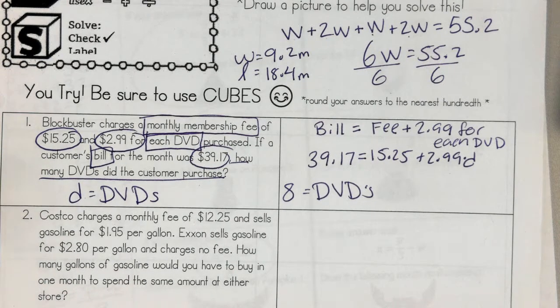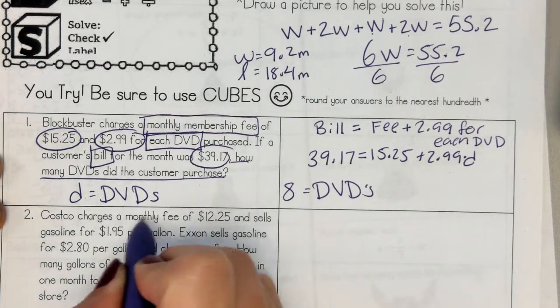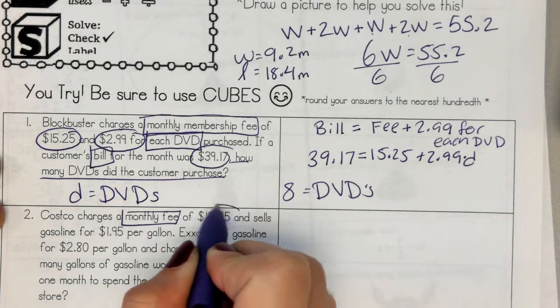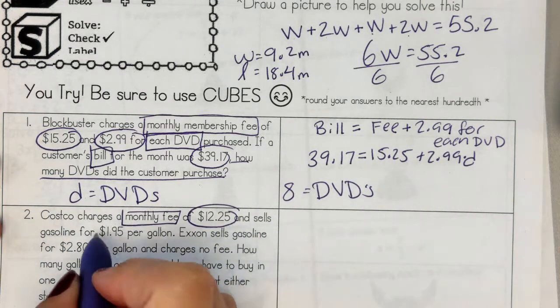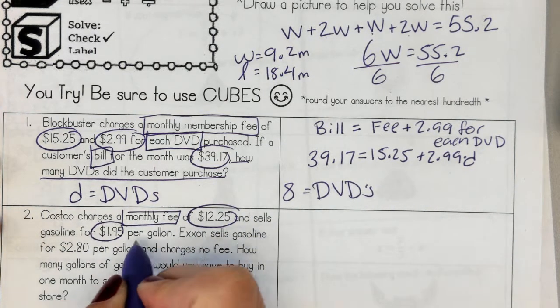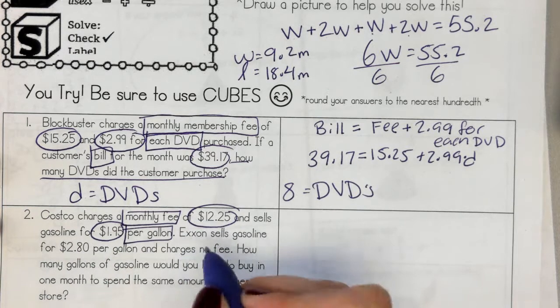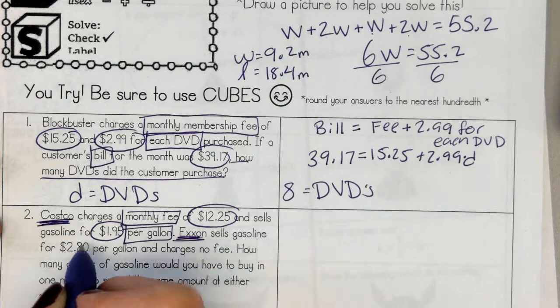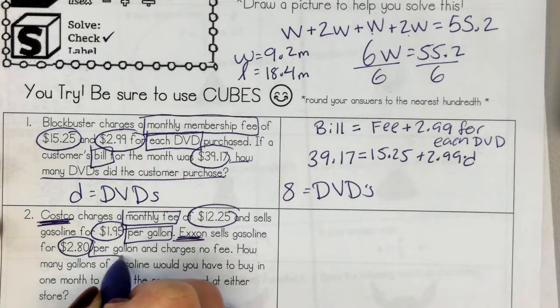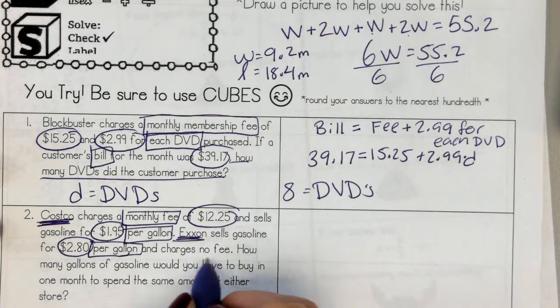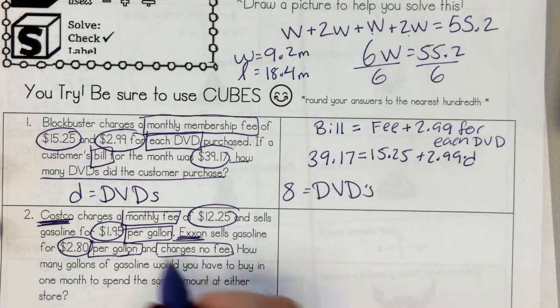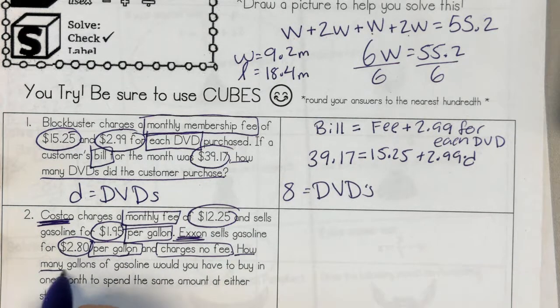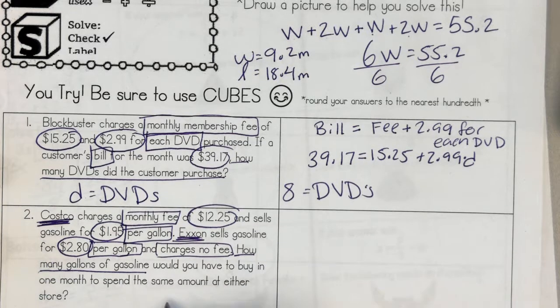Okay, number 2. Costco charges a monthly fee of $12.25 and sells gasoline for $1.95 per gallon. Exxon sells gasoline for $2.80 per gallon and charges no fee. How many gallons of gasoline would you have to buy in 1 month to spend the same amount at either store?